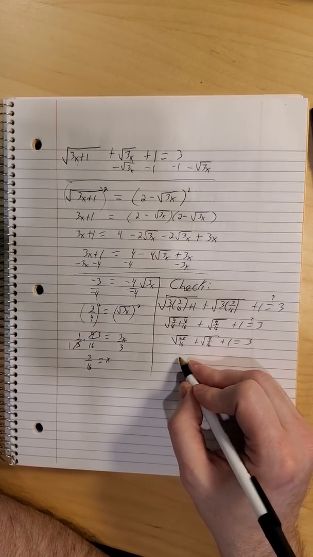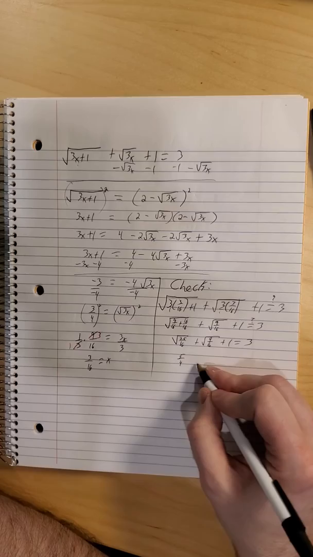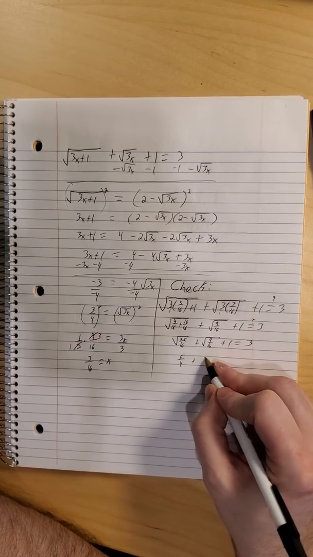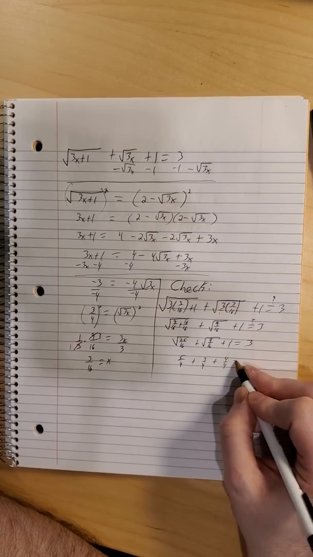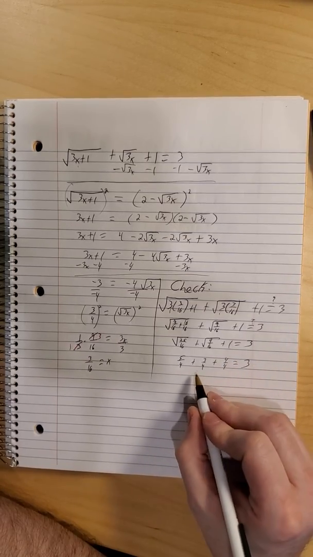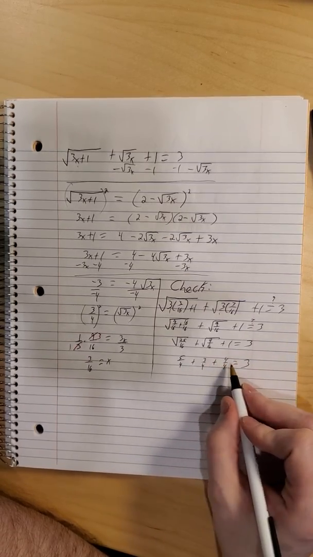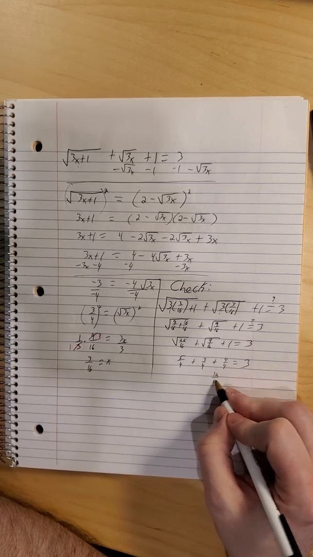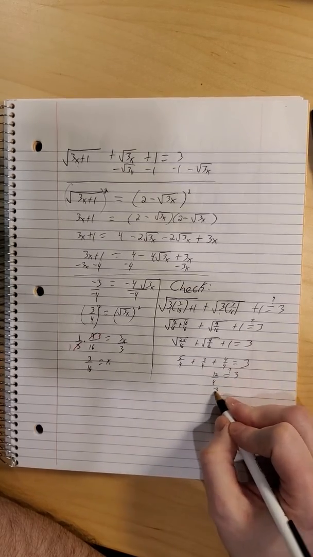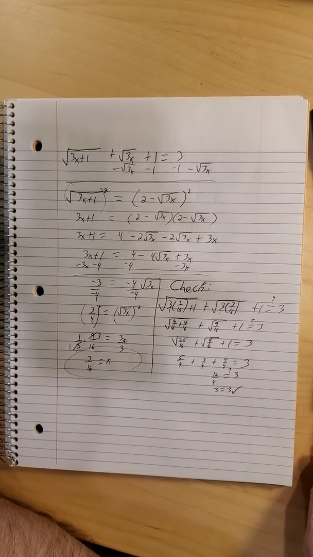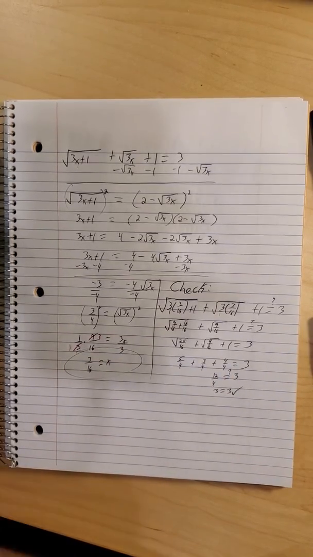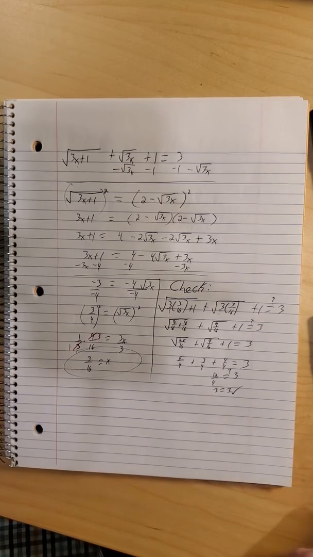So root 25 over 16 is 5/4. Root 9/16 is 3/4. And 1 is 4/4, as long as we're working with a bunch of 4s there. So 5 plus 3 plus 4 is 12. So 12/4 is possibly equal to 3. 3 equals 3. It does work out, so we get to keep our 3/16. Otherwise, we would have had the empty set.